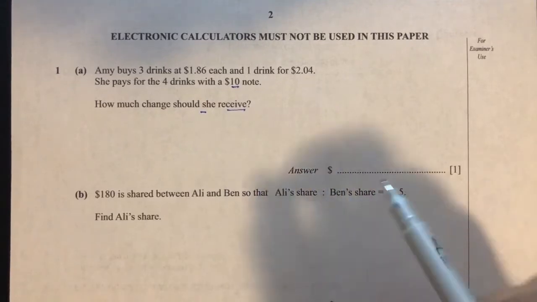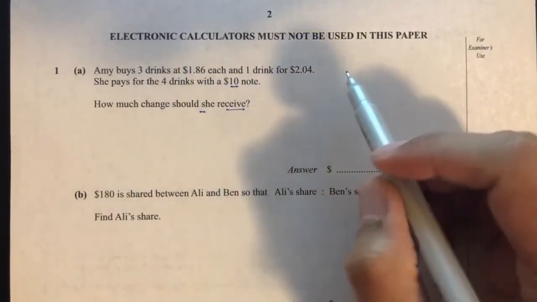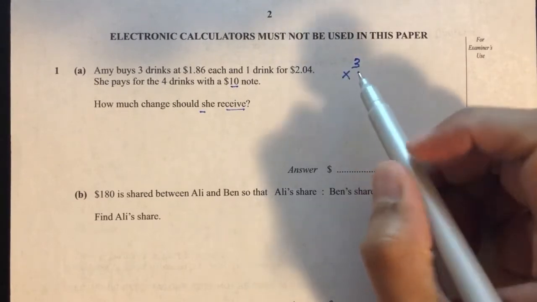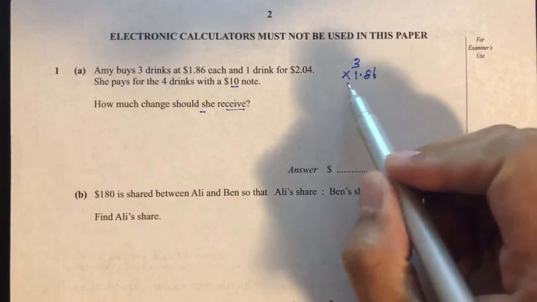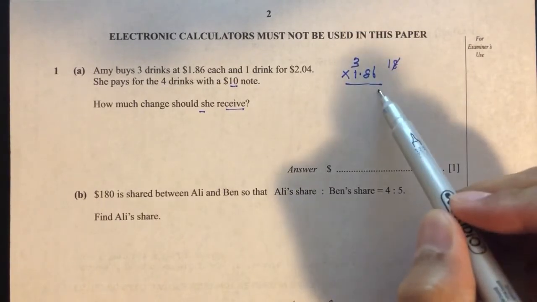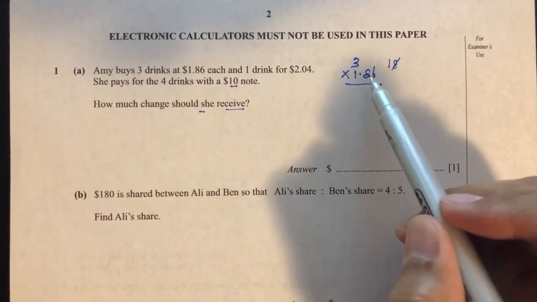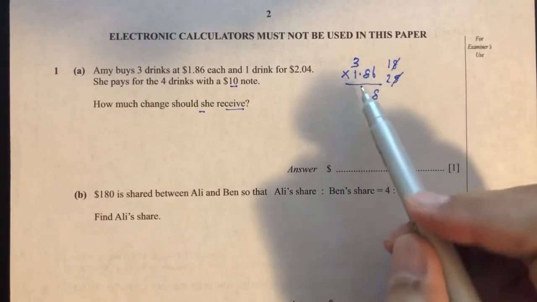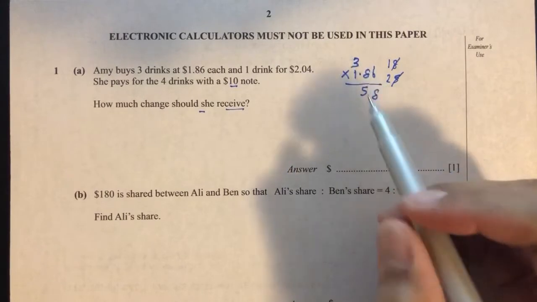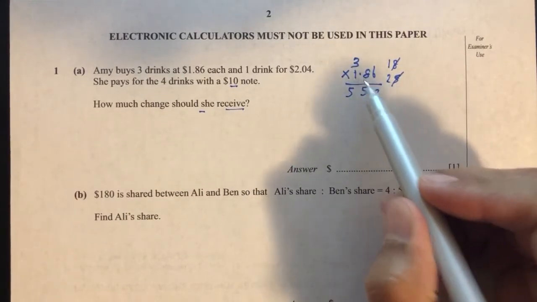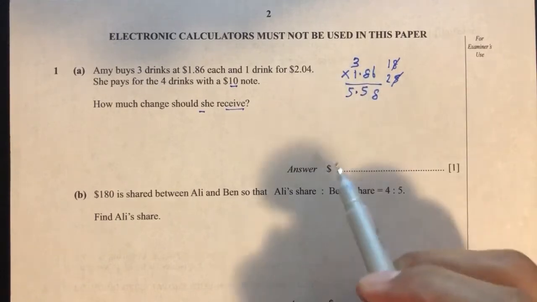This is pretty easy. You first have to find the cost of those drinks. So we have 3 times 1.86. 3 times 6 is 18. 3 times 8 is 24 plus 1 is 25. 3 times 1 is 3 plus 2 is 5. So we have 2 decimal places here.